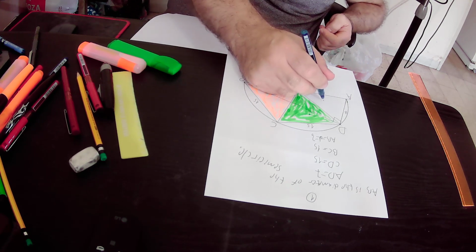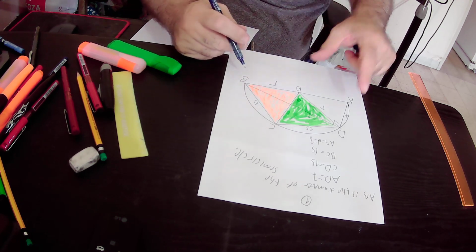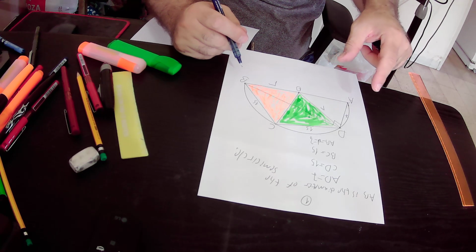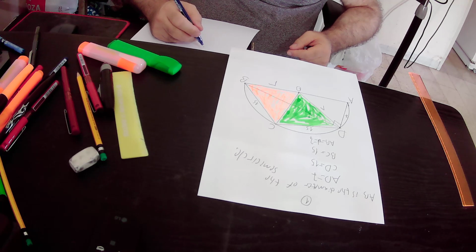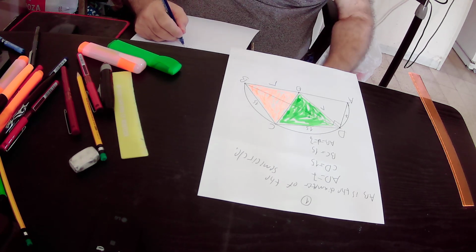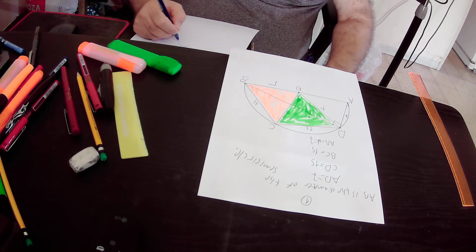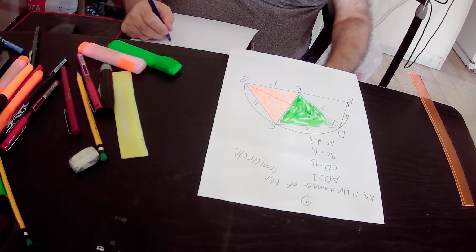Therefore OB equals OD, because both of those two are radii of the semicircle. So side OD of the green triangle equals side OB of the orange triangle.